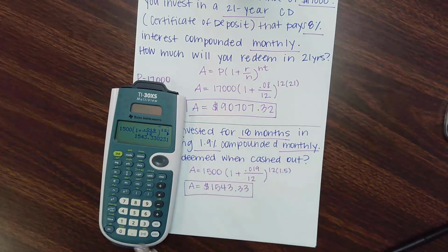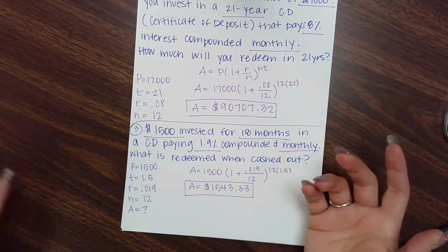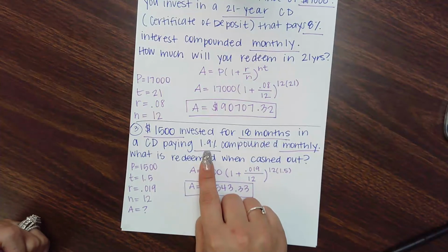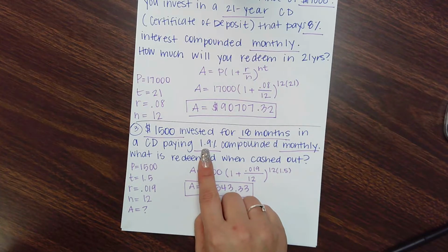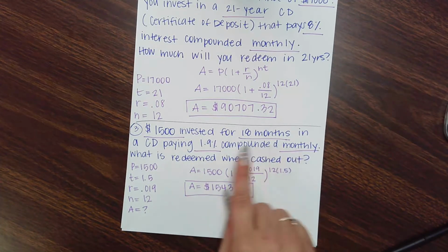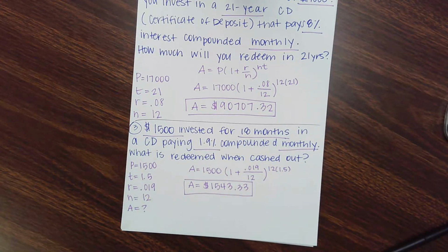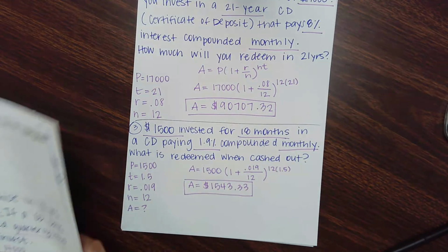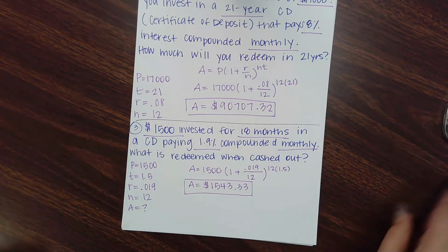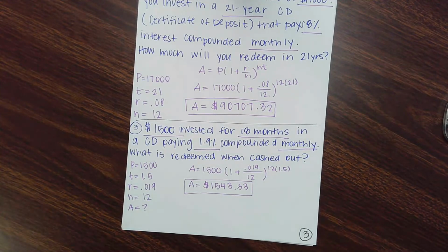It does not seem like a ton of money. 18 months is a decent amount of time, but that rate, right? What they're actually figuring out is your interest and then adding it to you each month. 1.9% is really, really tiny, so that's why it ends up not being that much. If you were to get something really huge, that could kind of be your first clue. Make sense?